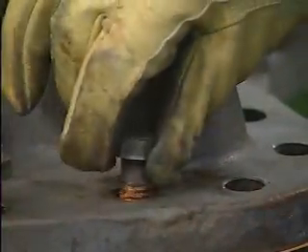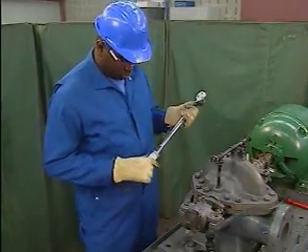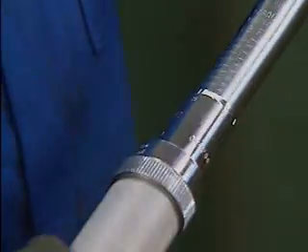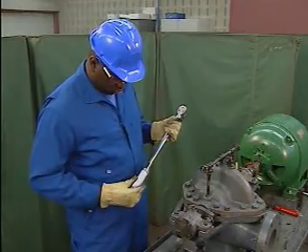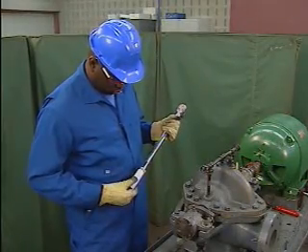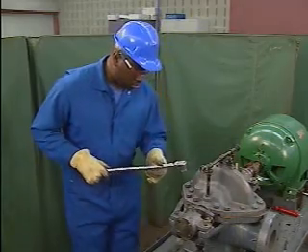easily. He partially tightens the bolts by hand and uses a torque wrench to completely tighten the bolts to the torque value specified by the pump manufacturer. The torque value is the amount of pressure that should be exerted on each bolt to achieve the desired tightness.